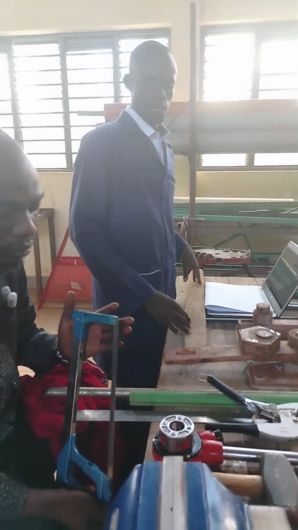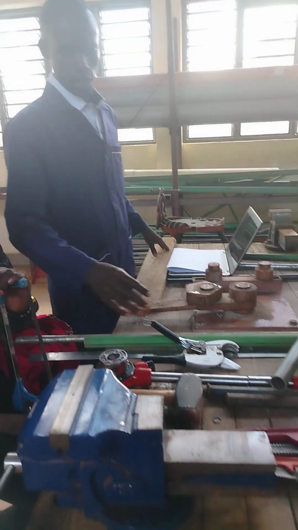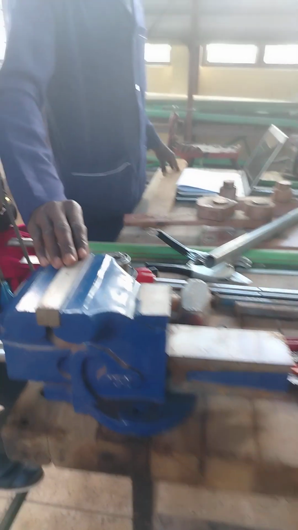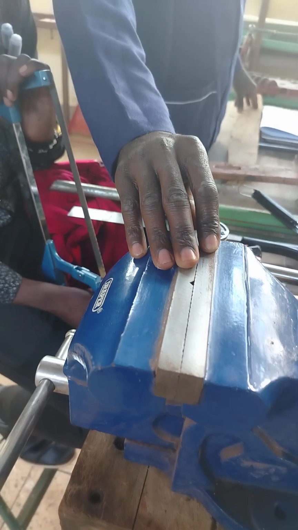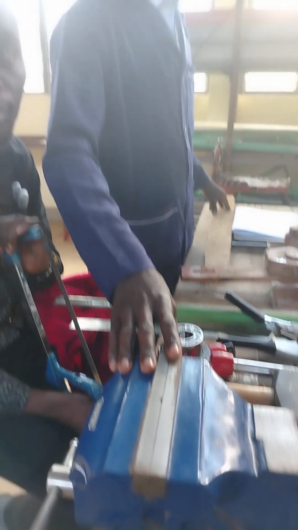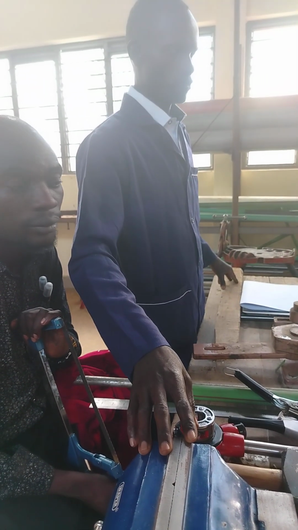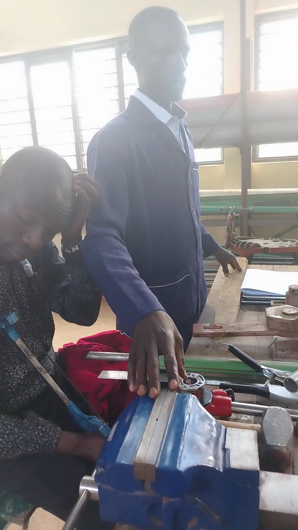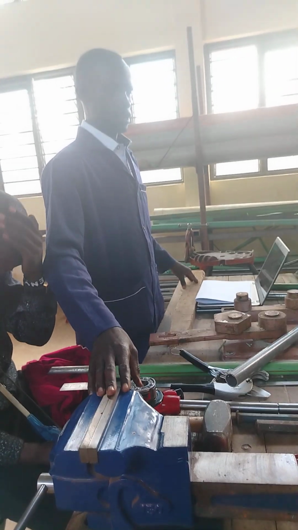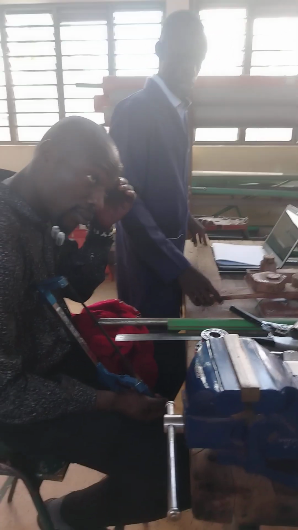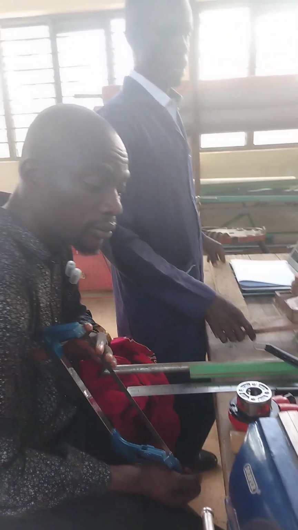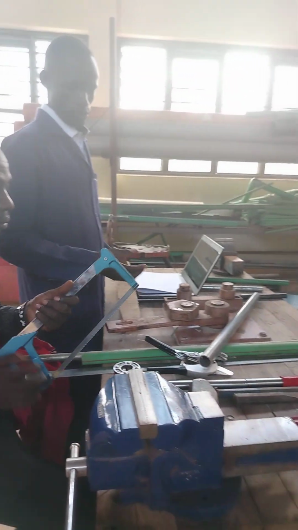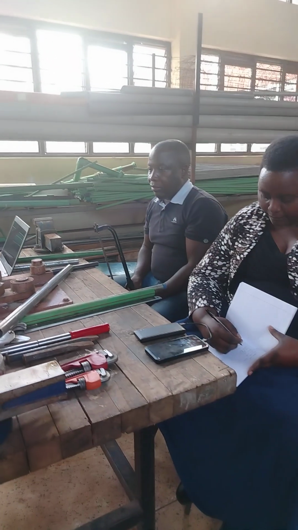This tool is a holding tool, and here we have a vise. This is a bench vise, which is going to help us hold these different pipes as we perform cutting. The cutting of these pipes is going to be aided by axles. Now, can I have one of the axles?